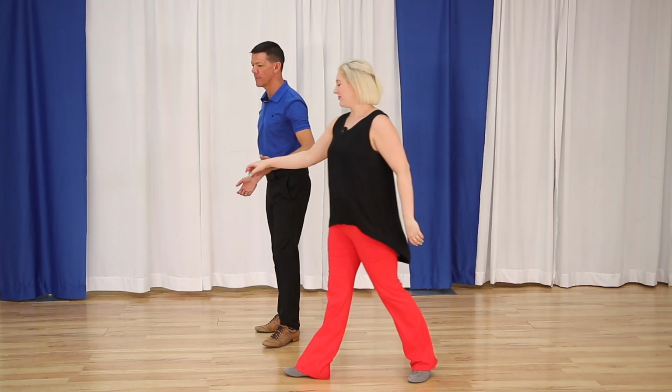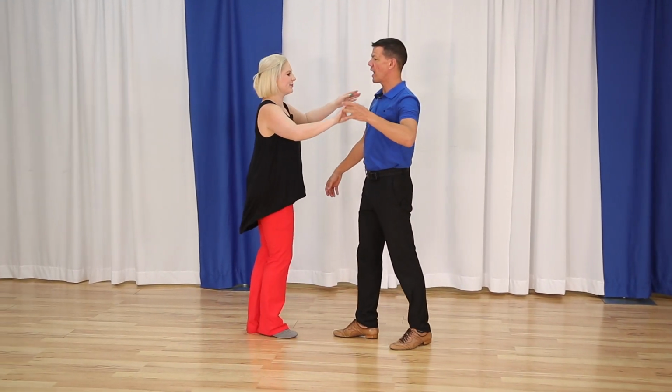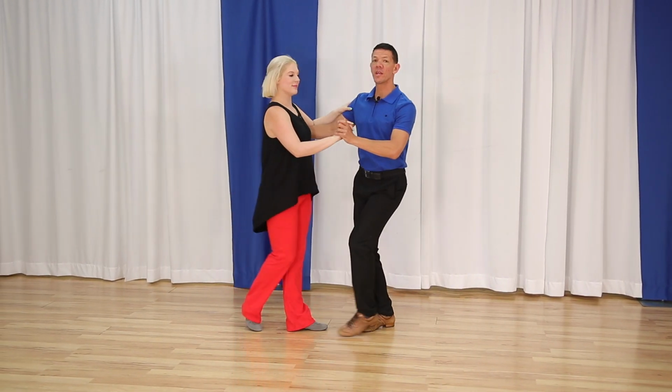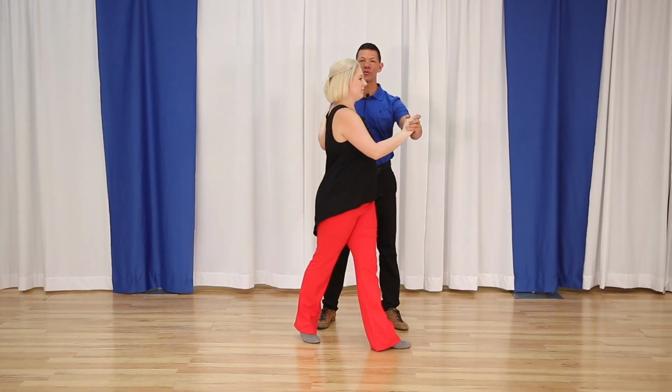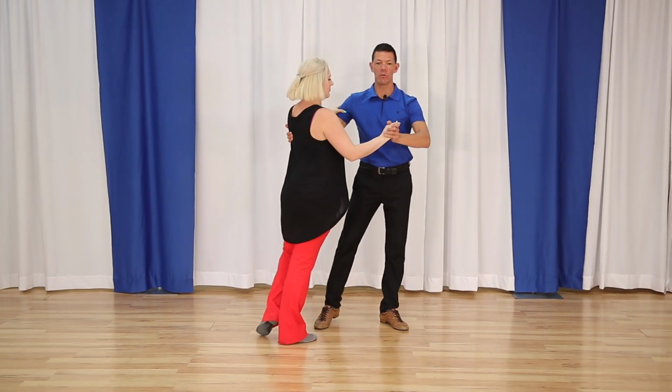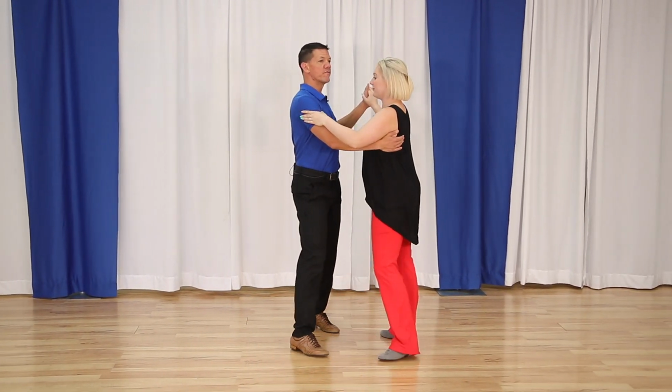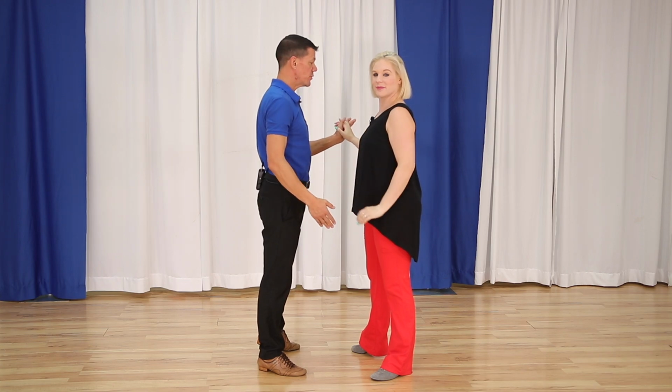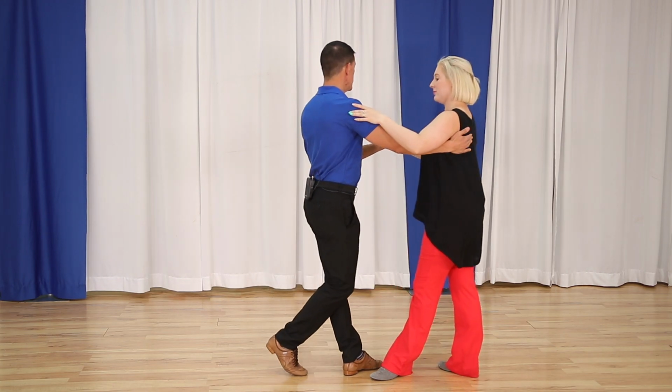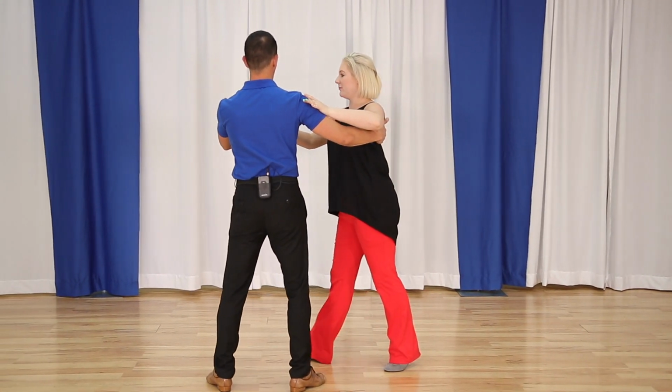So if we do that one more time from both sides, we have 2, 3, 4, and 1. 2, swivel 3, 4, swivel 1, 2, 3, 4, and 1. Now leaders, what I have to do here with my arms, 2, 3, 4, and 1. This is a good wall.